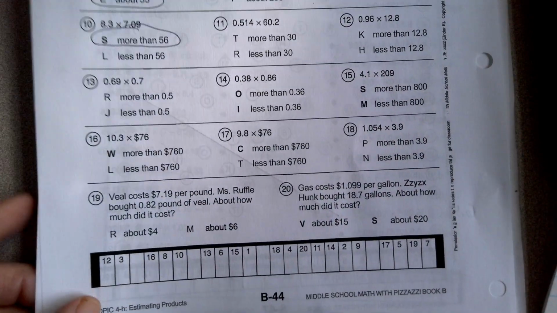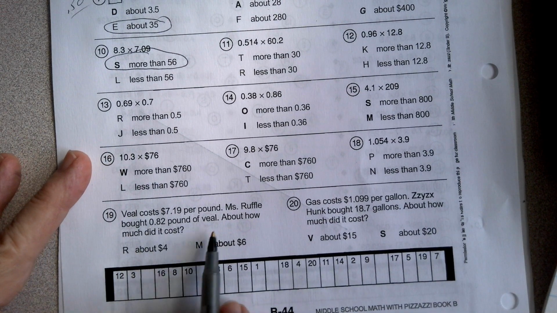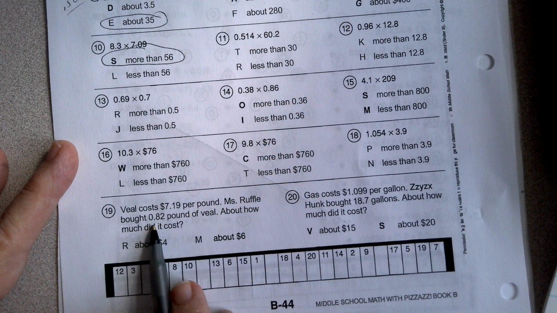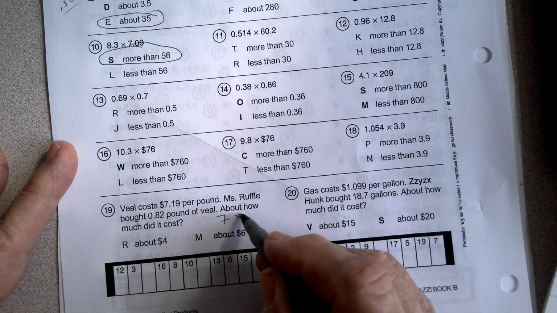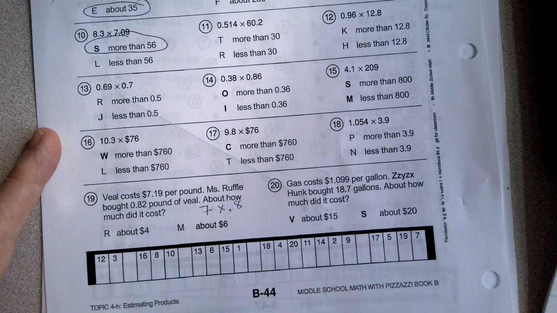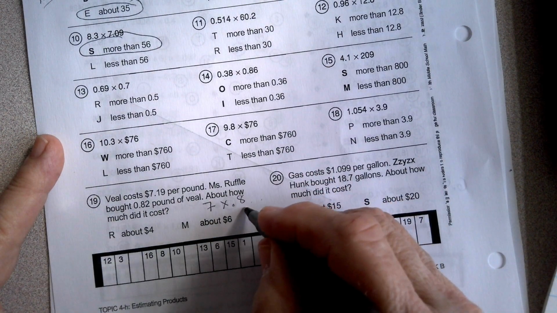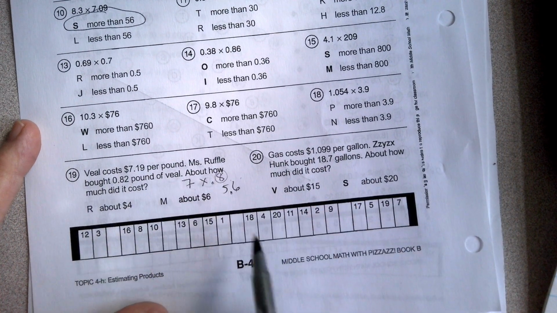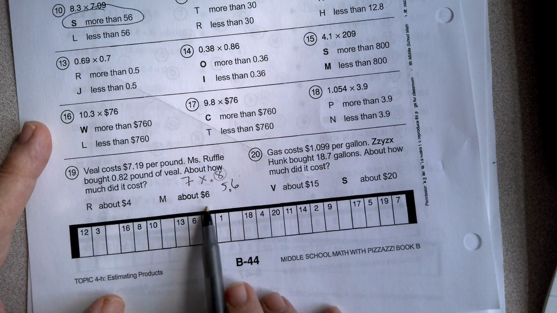On some of these, like on this one, about how much did it cost? It's $7.19 per pound. He bought 0.82. I would go 7 times about 8 times 0.8. So you're going to round it and estimate it. What's 7 times 8? 56. It is 56. And the decimal would go in what? One place. So is my answer, and show me how you're doing it, closer to 4 or 6?